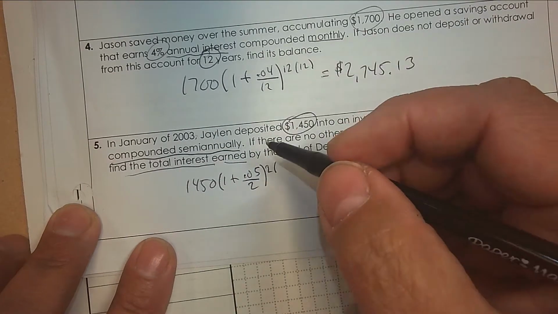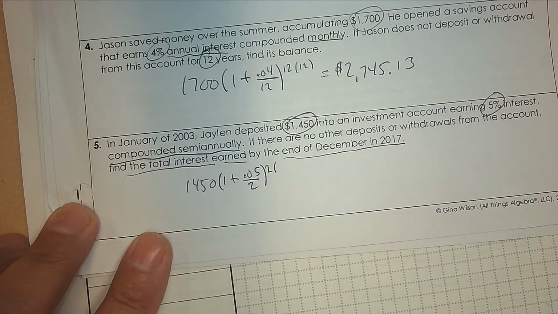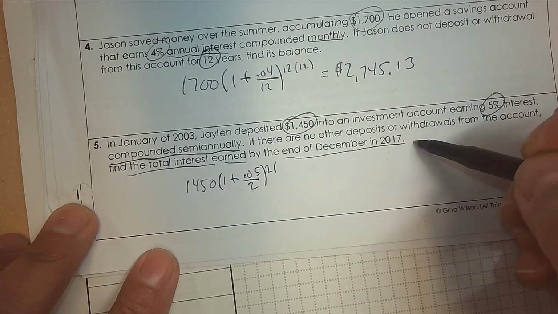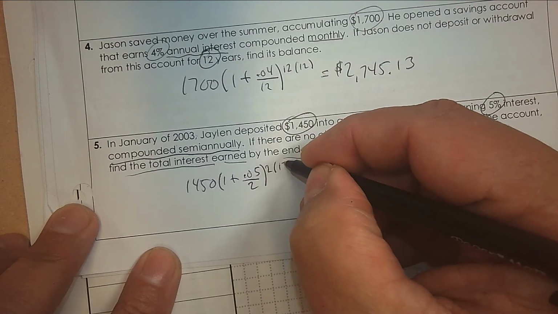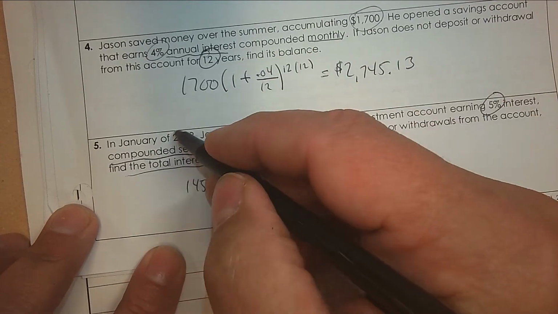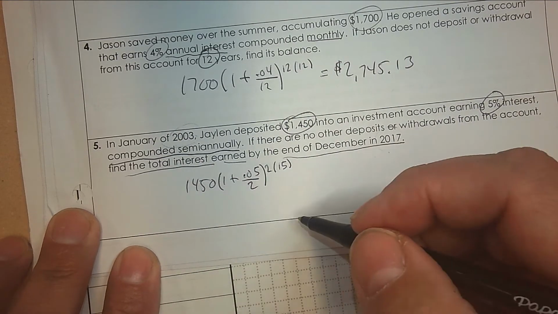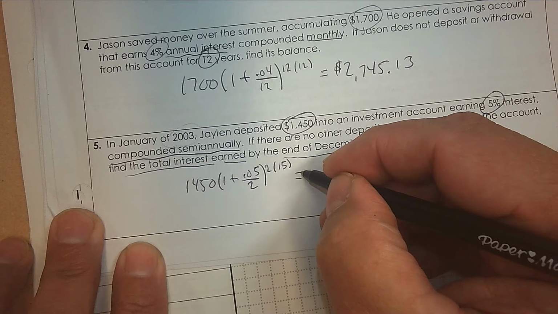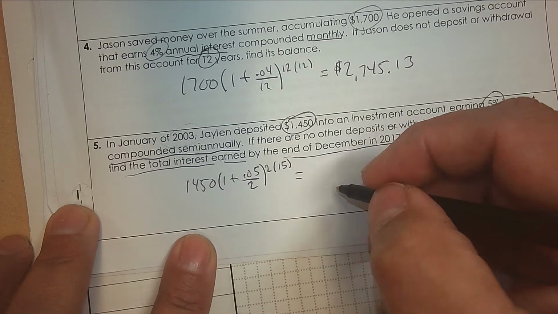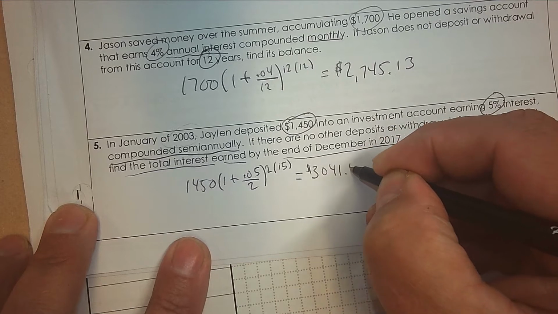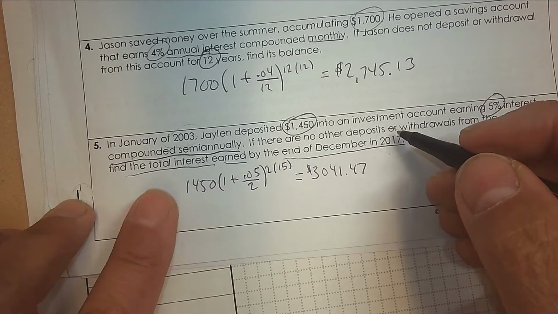14 years, right? 15 years? Because the beginning of January, the end of December. So it's really not 14, but 15. Because it's the beginning of one year and the end of the other. So you add that extra year. So 15. That gets you $3,041.47. But the question asks for total interest earned.